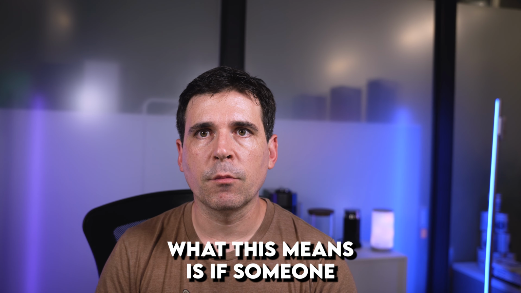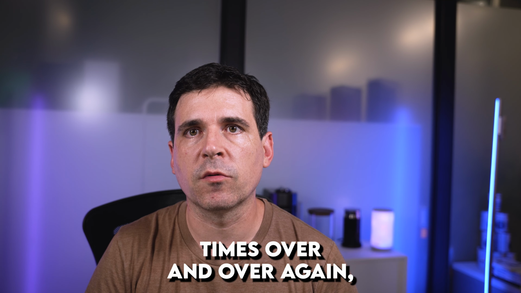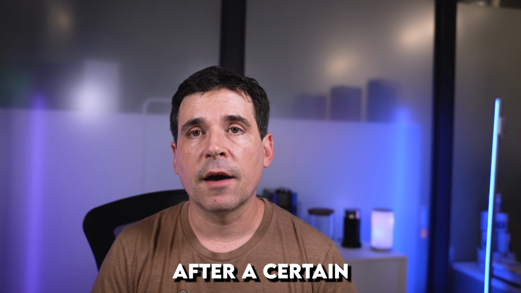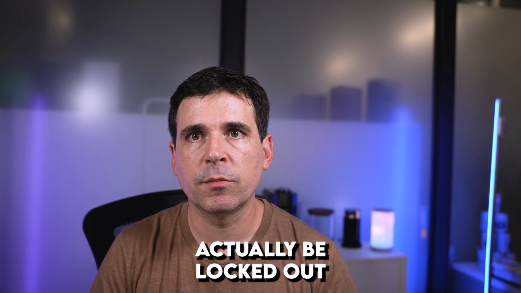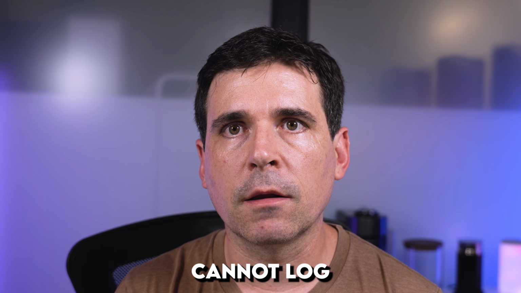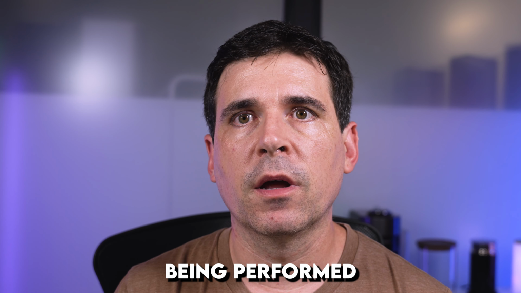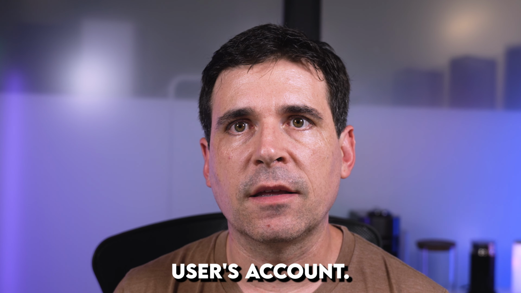What this means is if someone is trying to crack a user's password by entering the password over and over again, after a certain number of attempts they should be locked out of Salesforce, so that user cannot log in while an active attack is being performed trying to gain access to that user's account.